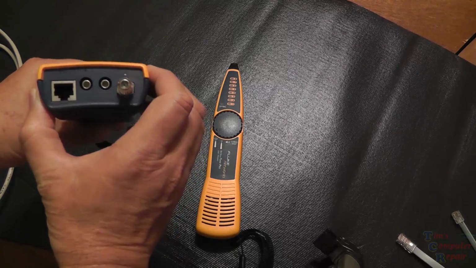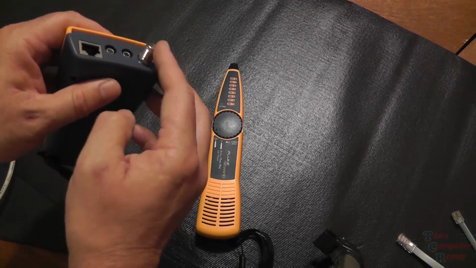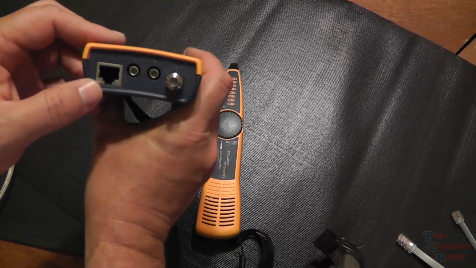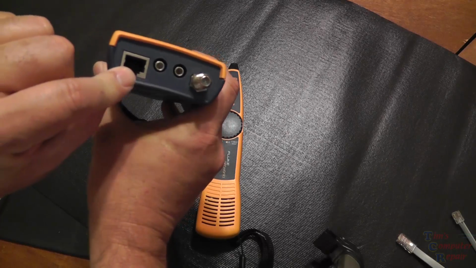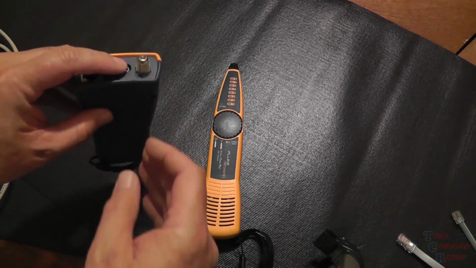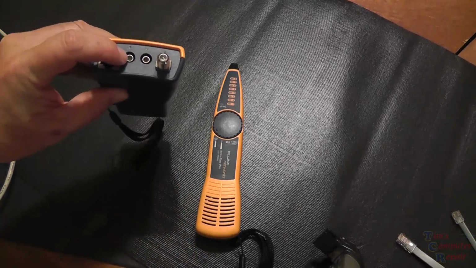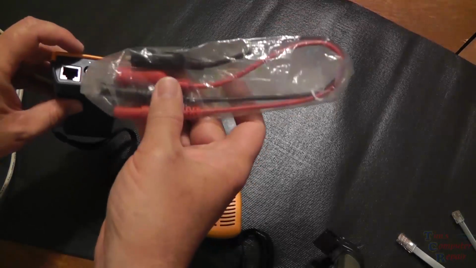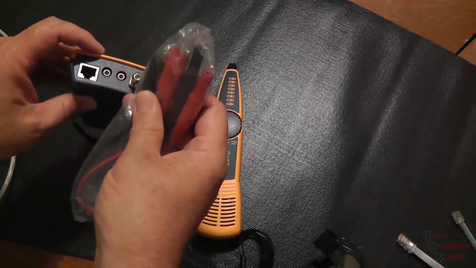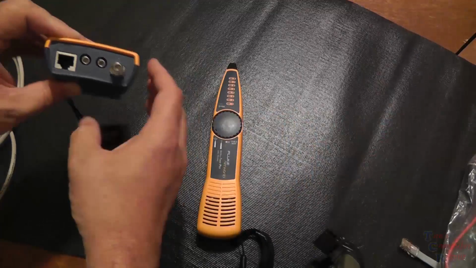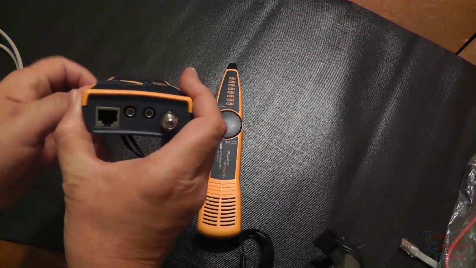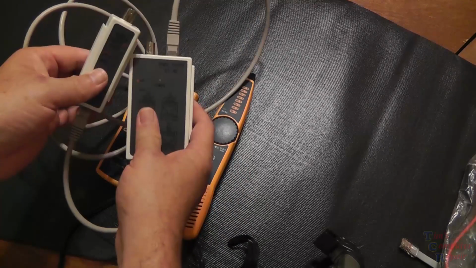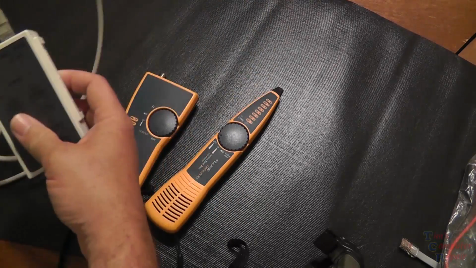But this basically tests coax, Ethernet, RJ11 and RJ45. Both fit into this slot here. And then there are probes that you can snap in here that come with the kit that you can use to test for your phone lines. But in this video, I'm just going to talk strictly about the Ethernet. Okay, so very similar to this old style here.